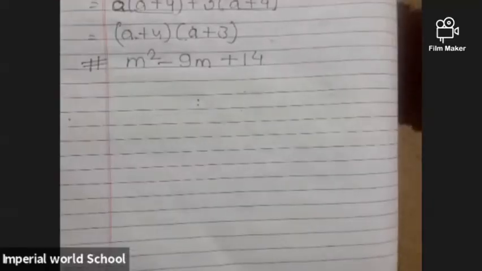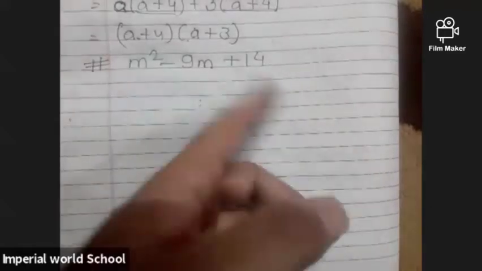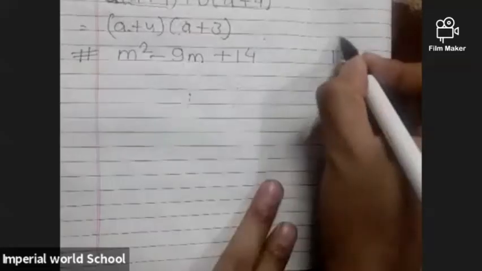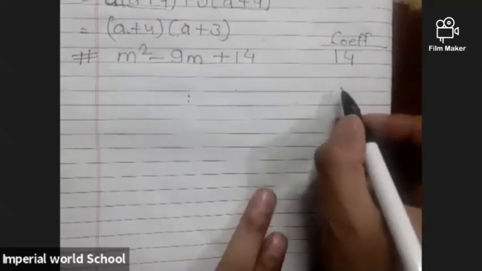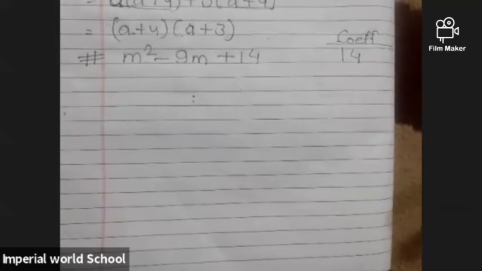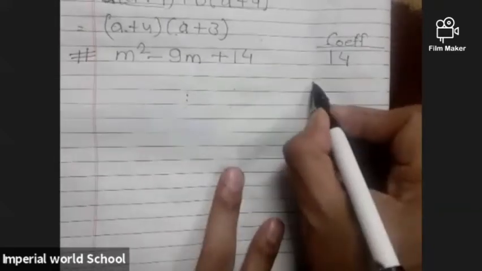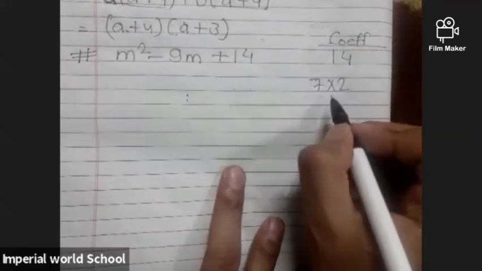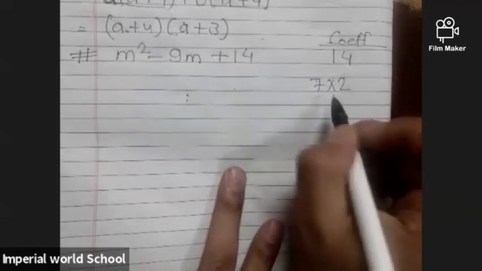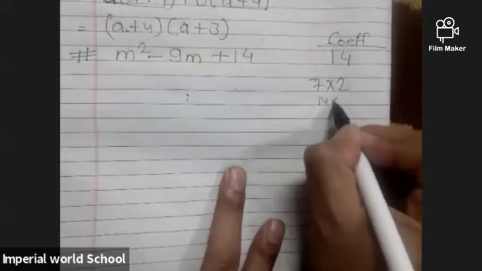Okay, so first you need to tell me, children, you also need to participate in this question. What is the coefficient of this full equation? 14. Okay, I am writing 14. This is the coefficient, so I am just writing a short form. Now 14, what are the two numbers whose product is 14? One is of course 1 into 14, and 7 times 2. And immediately I think many of you have already understood this is going to be the correct option. Do you agree or not? Yes, sir.